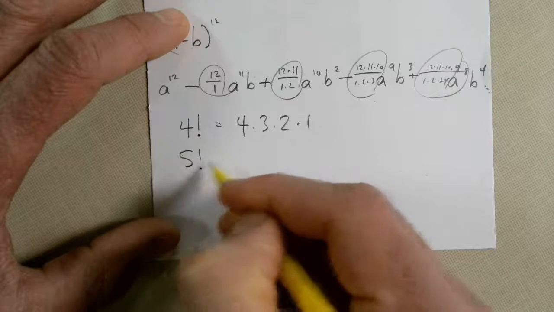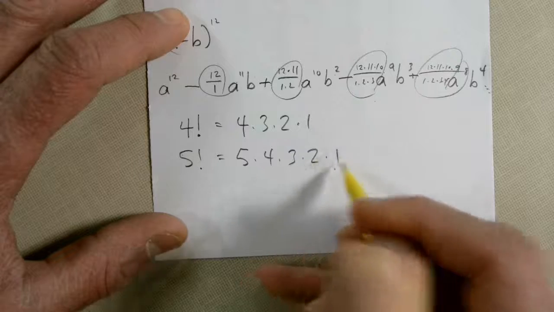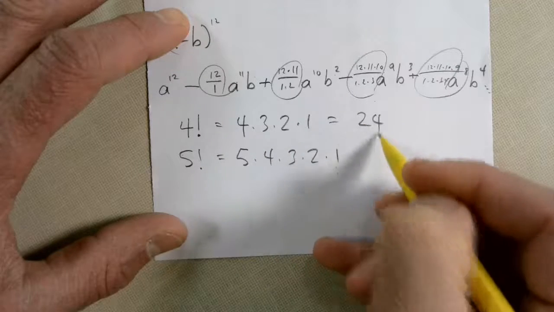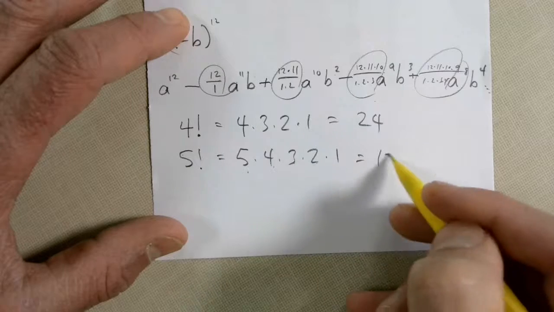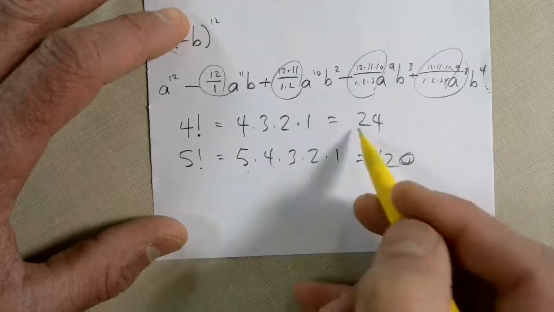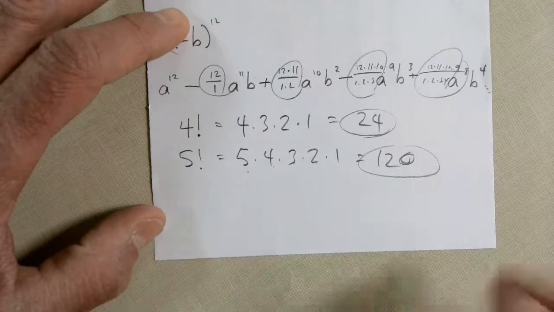5 factorial would be 5 times 4 times 3 times 2 times 1. So this would be 24. 5 times 4 is 20, times 3 is 60, times 2 is 120, times 1, 120. So 4 factorial is this, 5 factorial is this. You get the idea how it works.